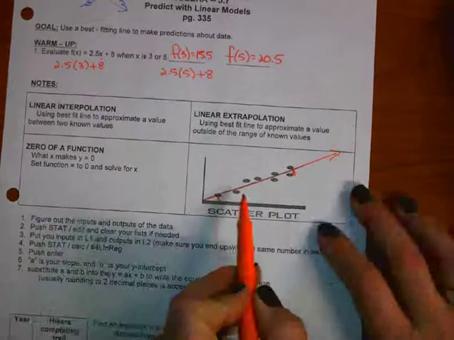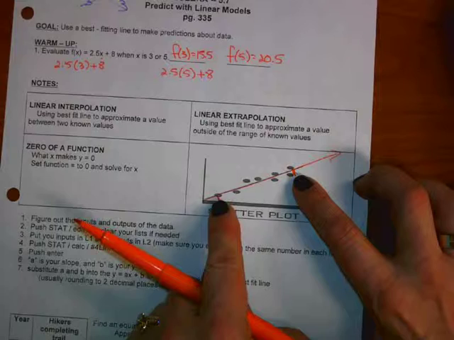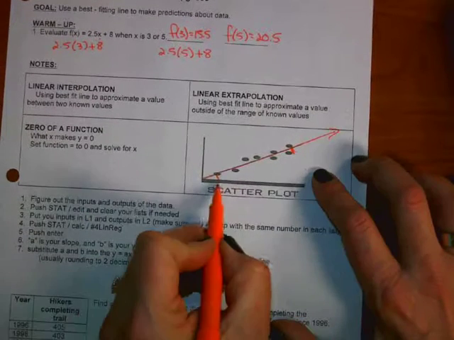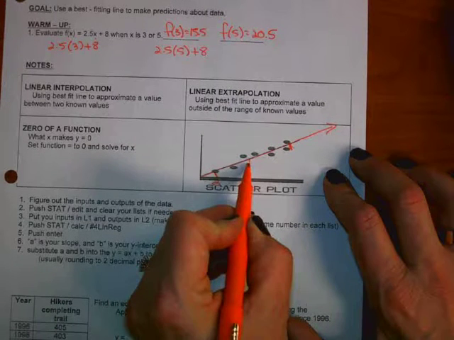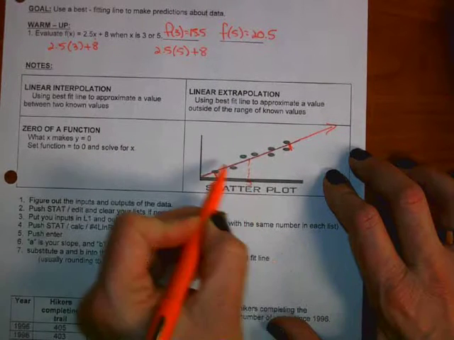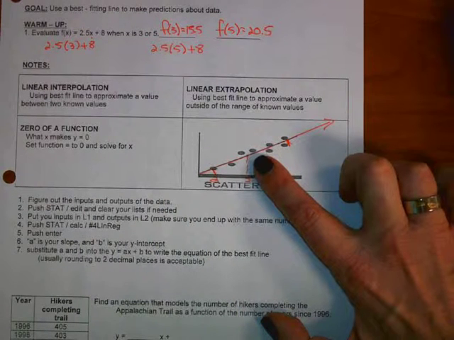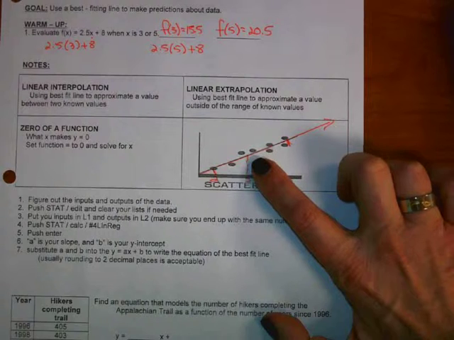And what interpolation means is we're going to use our line between all of our known data points to come up with some information. So let's say this is 2. Let's say this point right here is 5, and I want to know what the y value is on my line at 5. I don't know exactly what it is from the data they gave me, but I can use my line of best fit to find out what it is.